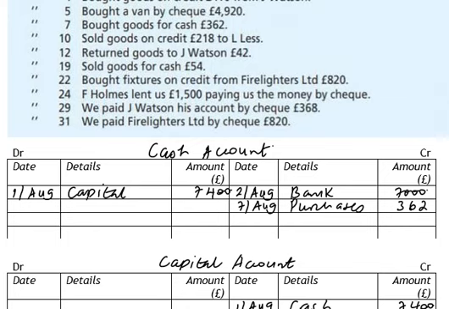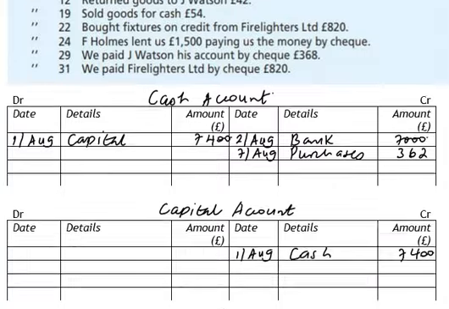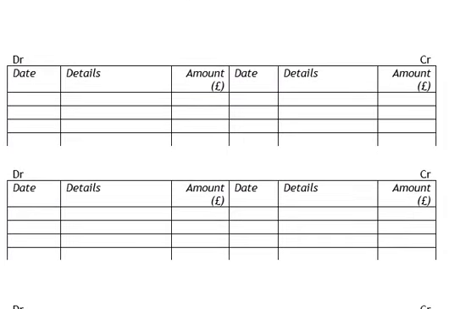Returned goods to J. Watson. So previously, we had purchased goods from J. Watson, but now we are returning some of these goods to J. Watson. So we need the return outwards account. That account will record all the returned goods. Then, of course, the supplier's account, that is J. Watson, is to be debited. So in this case, we shall create the return outwards account. Let us create that here.